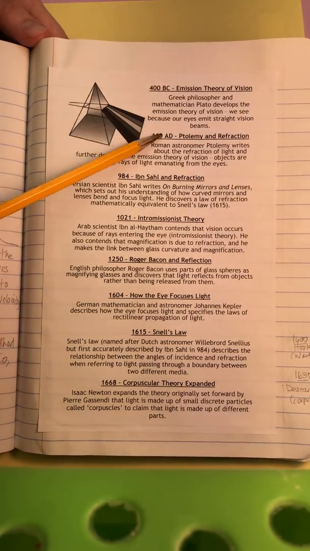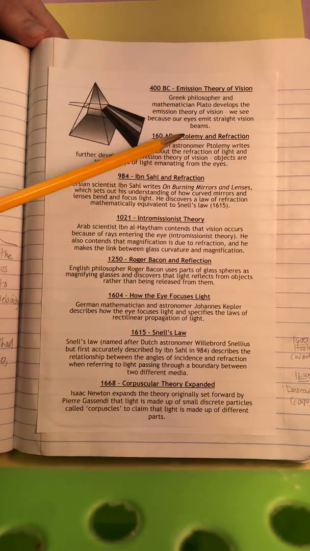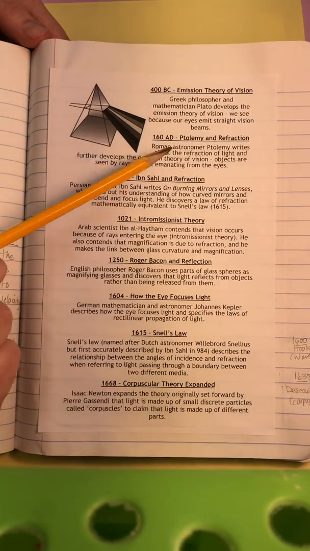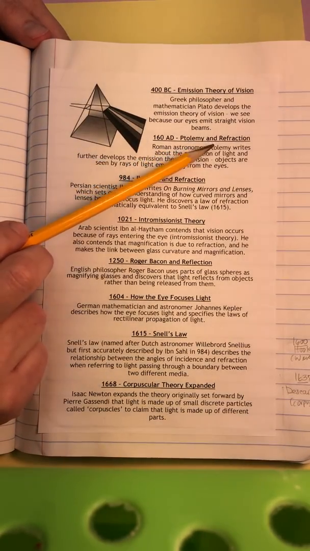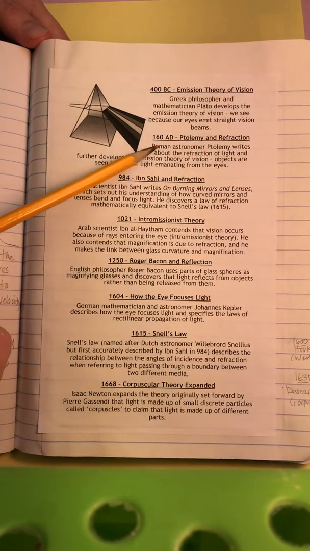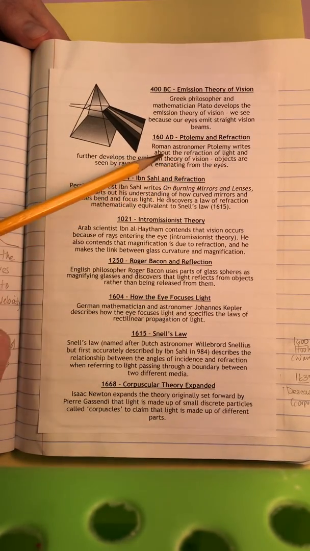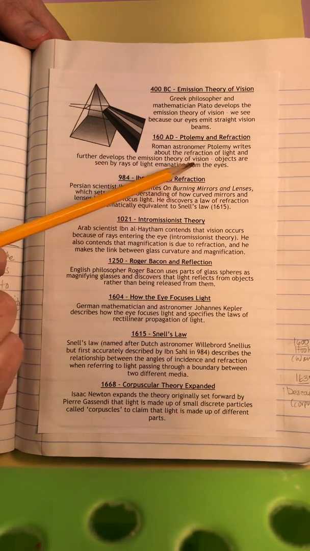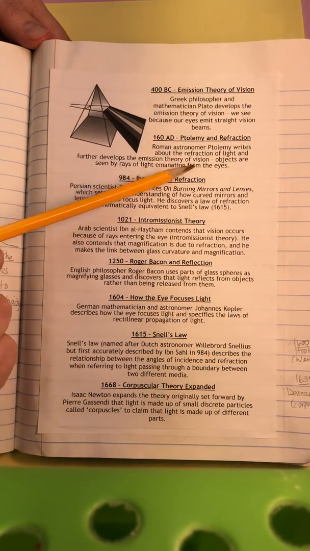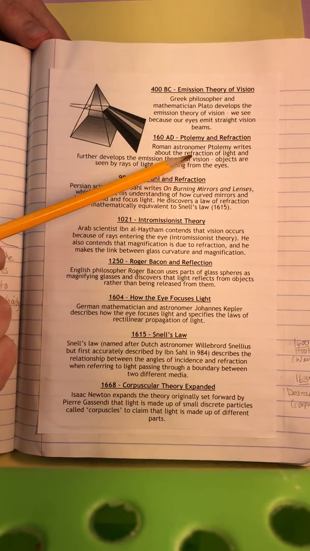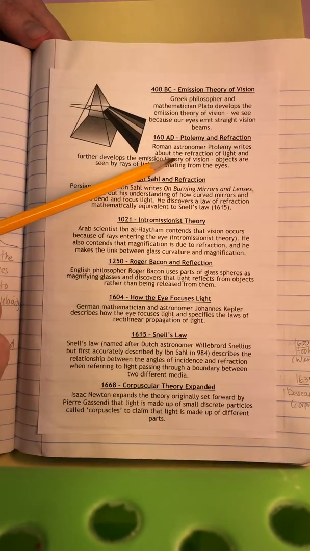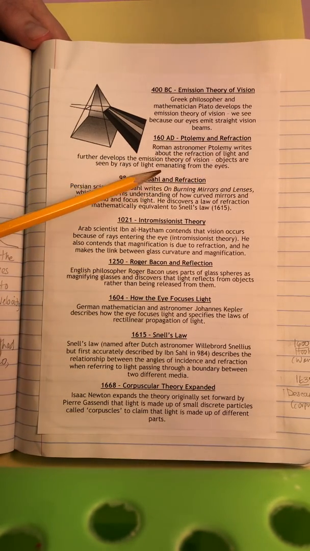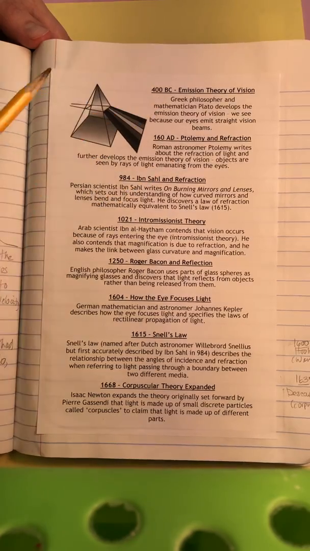And then, years later, and there's a lot that went on between these two time frames, obviously, because look at the dates, but we're just pulling out a few for reference, Ptolemy began to look at the world of refraction. Roman astronomer Ptolemy writes about the refraction of light and further develops the emission theory of vision. So still working on this theory, he begins to look at how light refracts and how the eyes might work in the emission theory of vision. Objects are seen by rays of light emanating from the eye.